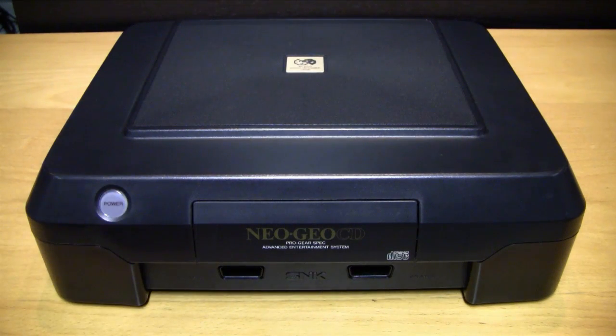So the Model 1 was only released in Japan, so this is the Japanese version. The startup menu will be in the Japanese language, and every game, also the North American versions or the PAL versions, will be in the Japanese language. You can change the language in the options menu in many games, but in the end the Japanese versions of all the games are actually the uncut versions of the games.